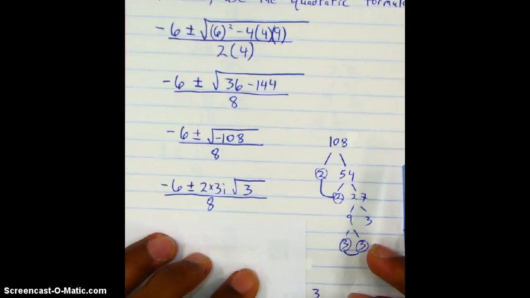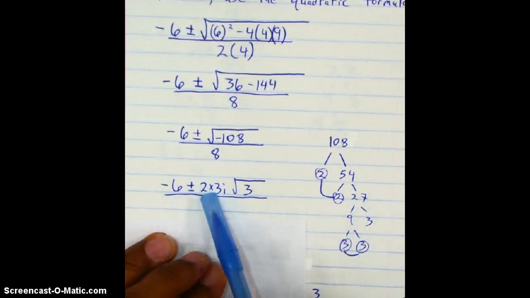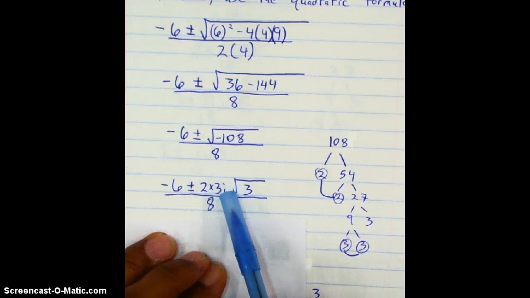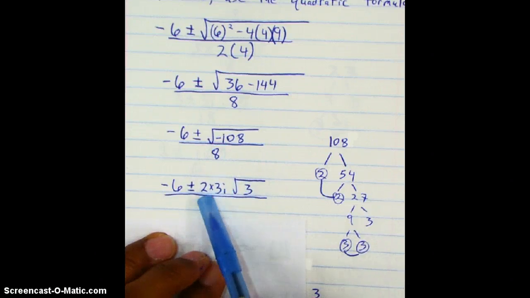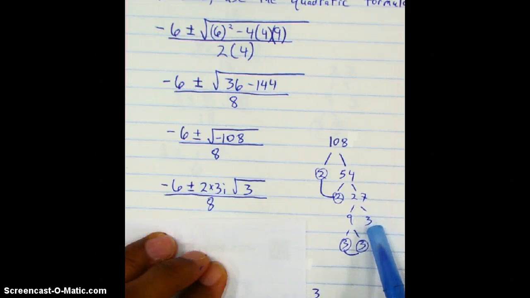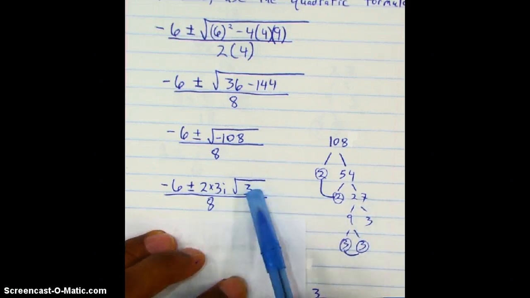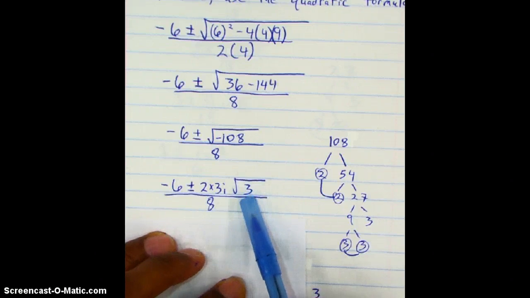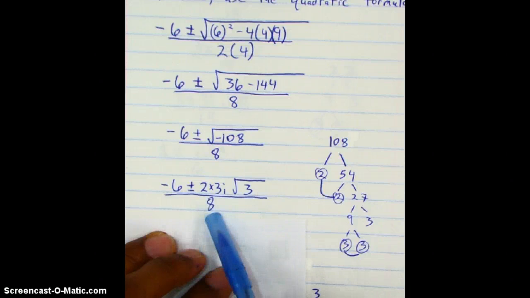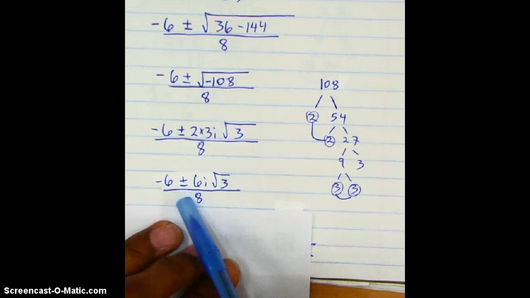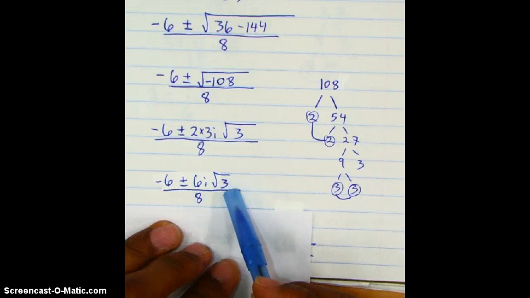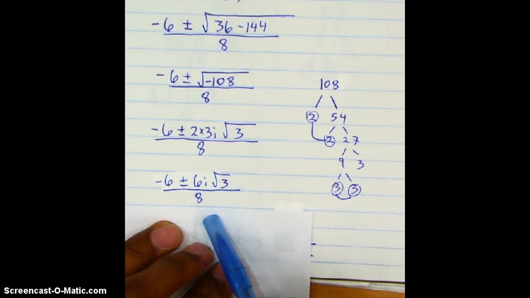And I'm going to show you that right here. So we have negative 6 plus or minus 2 times 3i. Because remember, there's a negative under the radical, so it comes out and we make an i. So we have 2 times 3i, and the leftover 3, because it's all by itself, stays in the chapel. So it stays under the radical. And then the 8 comes down. So then the next thing is we have negative 6 plus or minus 6i times the square root of 3 divided by 8. So that is the next thing.